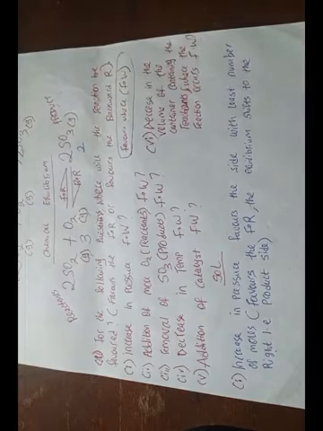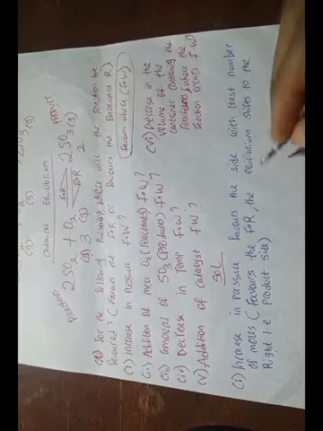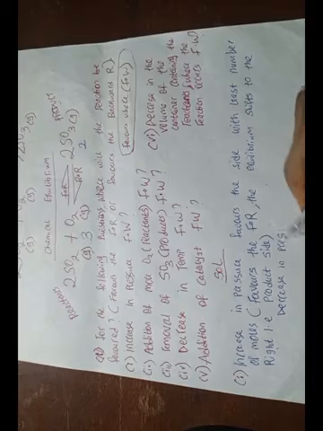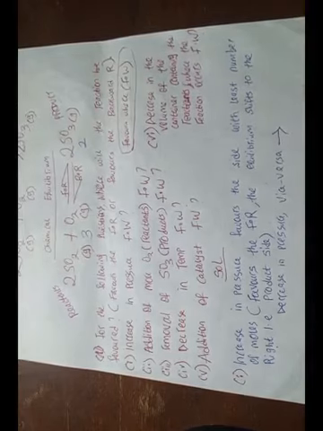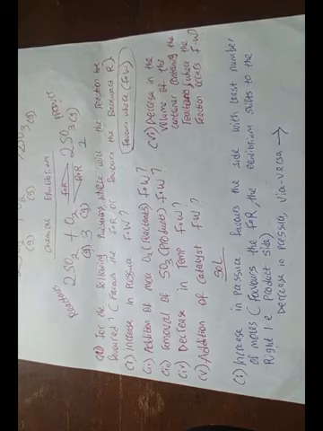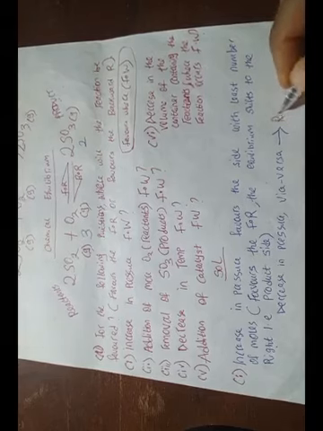Then if the question had asked what happens when you have a decrease in pressure, it is going to be vice versa. Are we together now? Vice versa. Meaning that for my decrease in pressure, where will it favor now? Decrease in pressure will favor the side with more number of moles. Do you get how I'm saying it? And where is the more number of moles? It favors the reactant side.